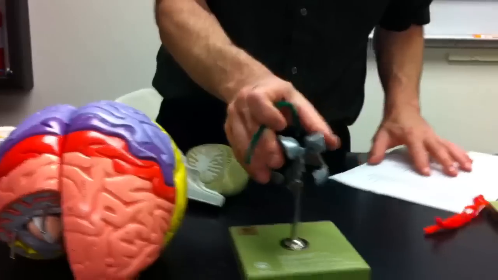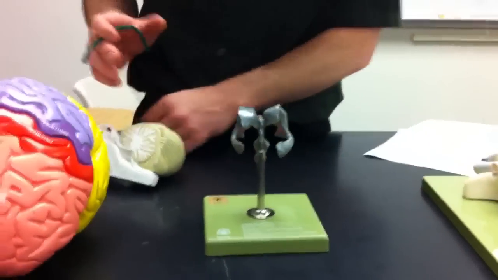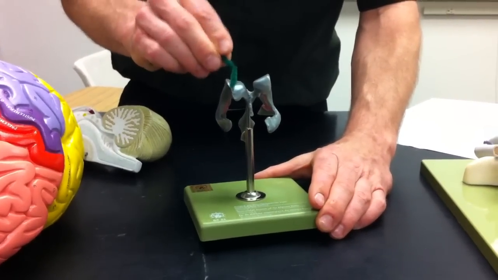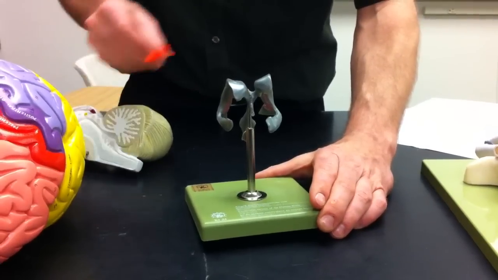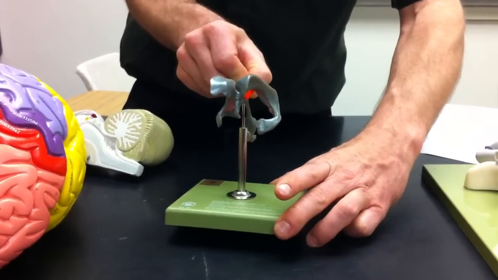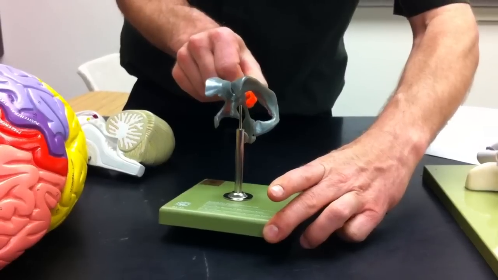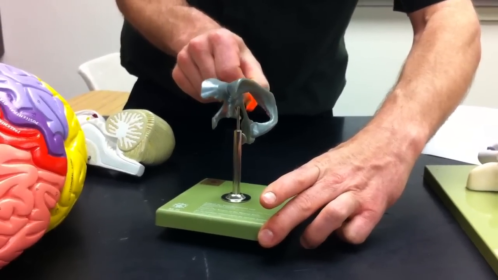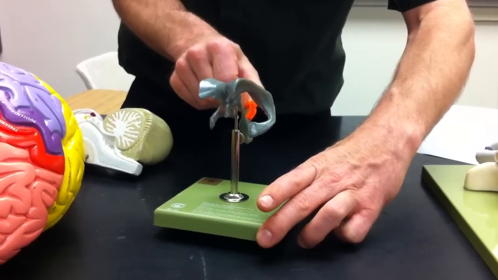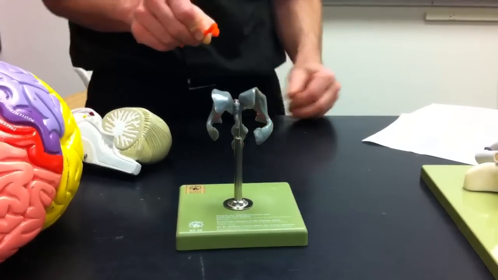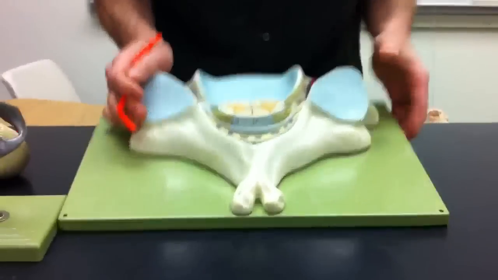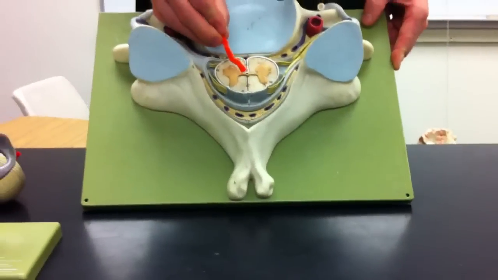This here is a system of ventricles that are the chambers inside of the brain. We have two lateral ventricles, one on each side, and as they come together in the middle, we have the third ventricle. Then we have a small narrow canal, and that's the aqueduct, the cerebral aqueduct, and that goes from the third to the fourth ventricle. And then after that, we reach the central canal through the spinal cord.